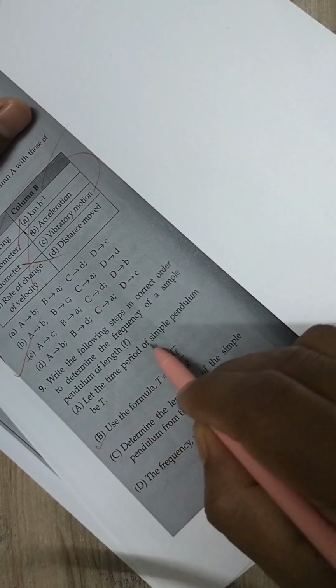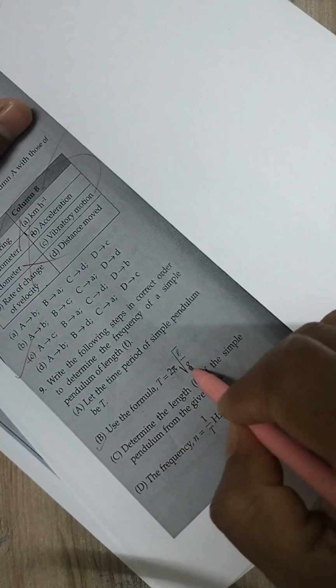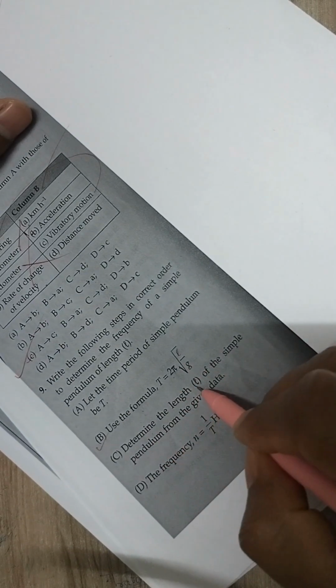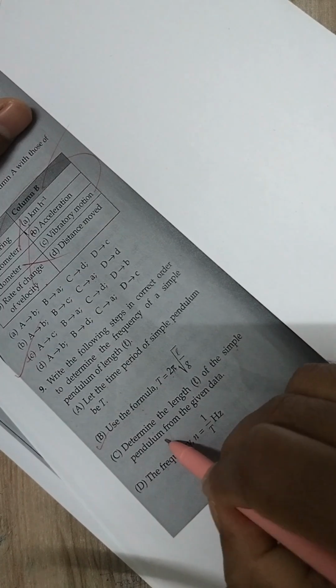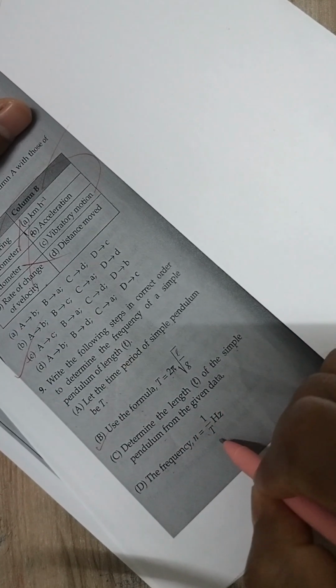Let the time period of a simple pendulum be T. Use this formula, T is equal to 2 pi square root L by g. Determine the length L of the simple pendulum from the given data. The frequency N is equal to 1 by T Hertz. So this D will certainly be the last step.